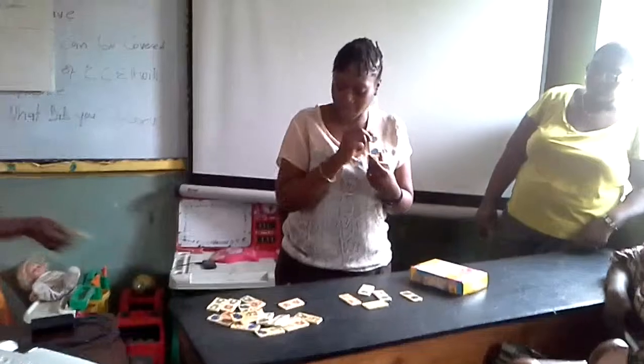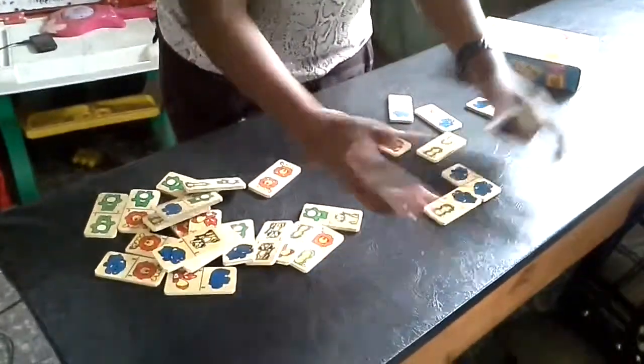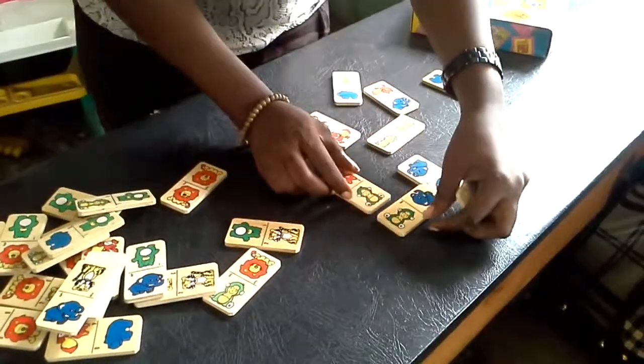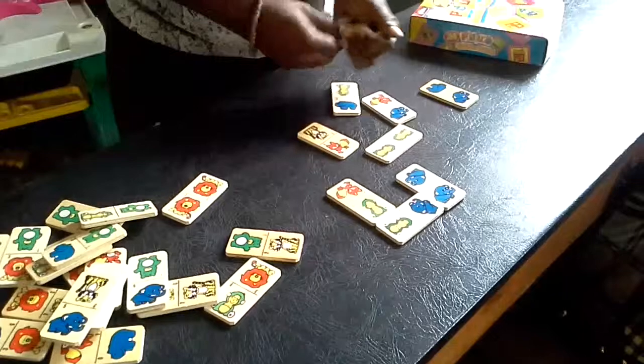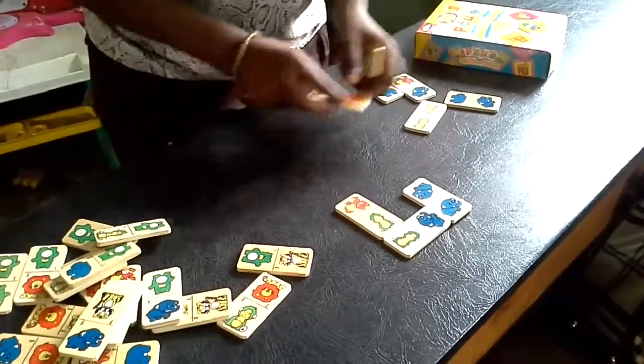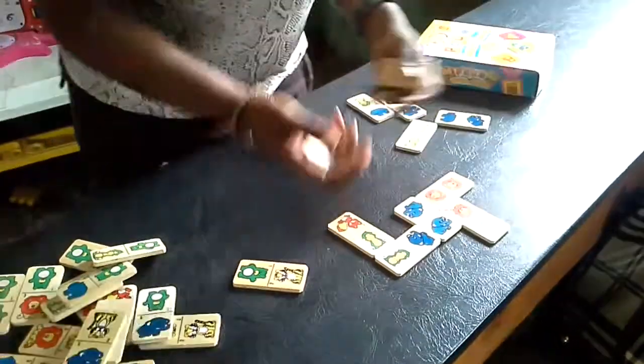Like you can see, we have elephants here. We asked them to pick another elephant and merge it to another elephant. We can see the chimpanzee or the monkey, and we asked them to merge it as well. We have a lion here. So we did this.